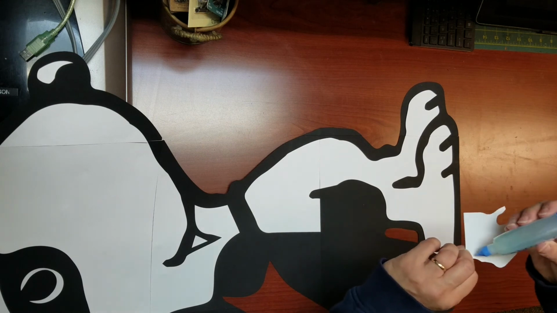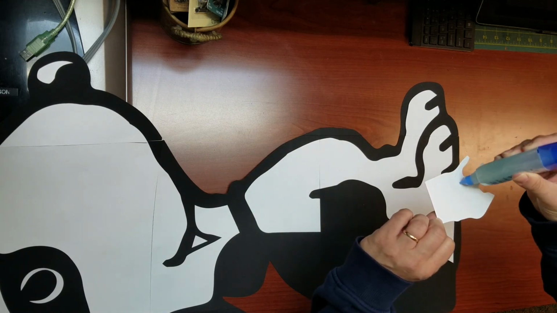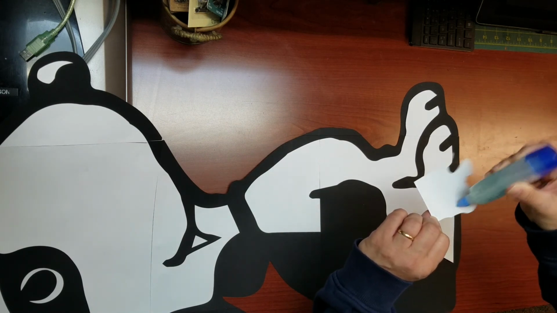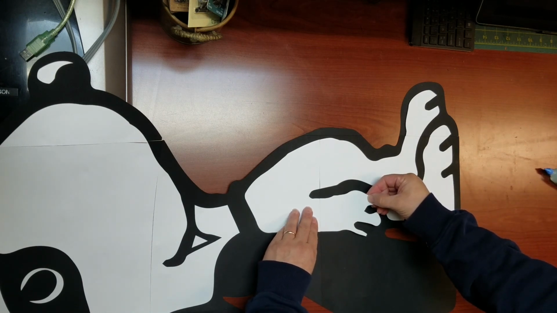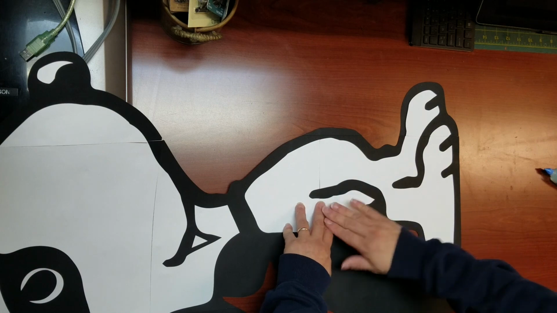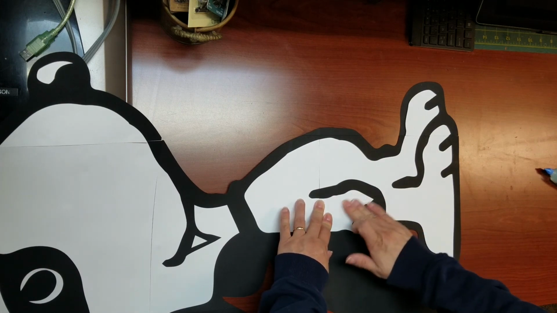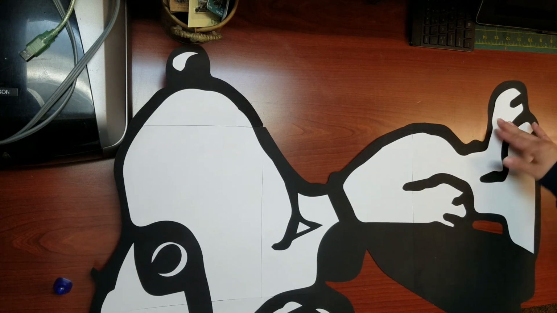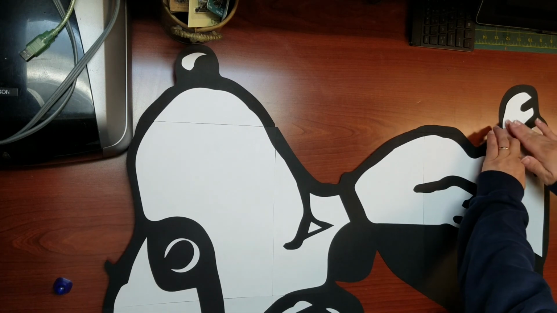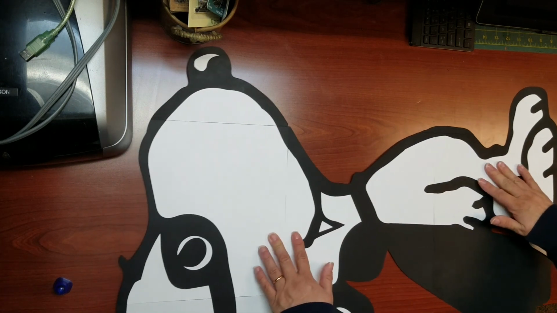Alright, and I think I just have one more piece. His hand. Just going to get that on there like that. Alright, and he is actually finished. That's all there is to making him.